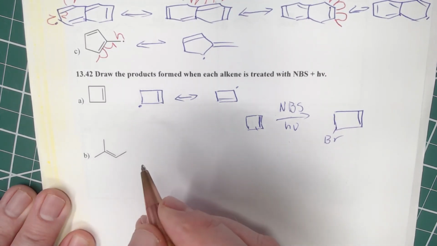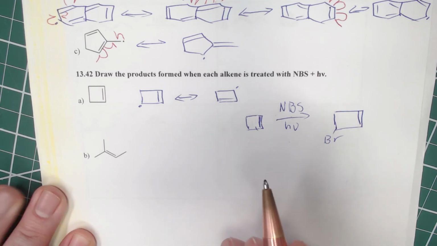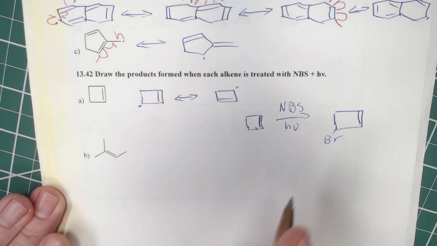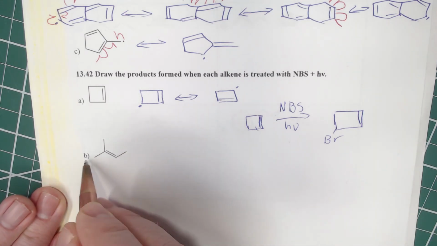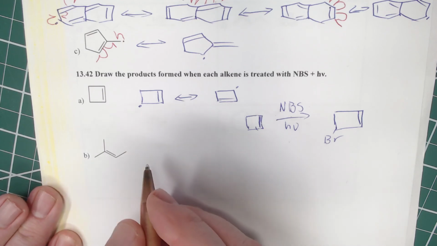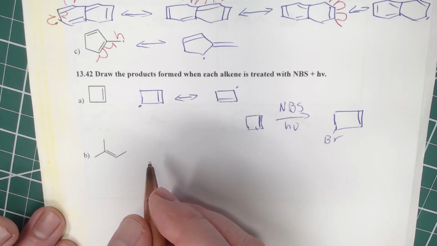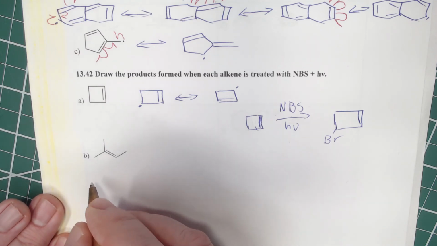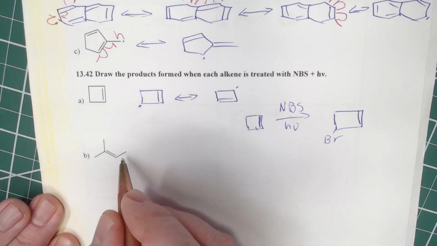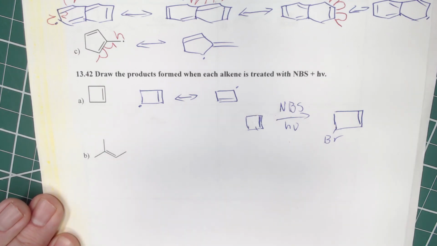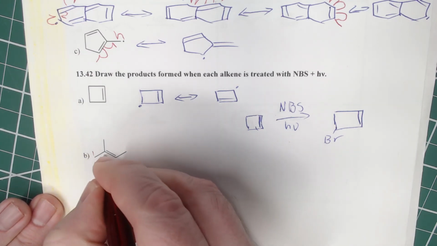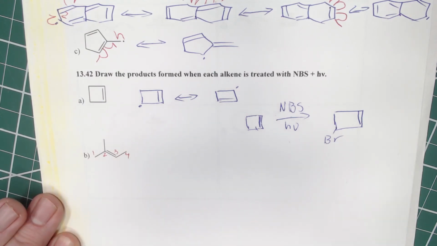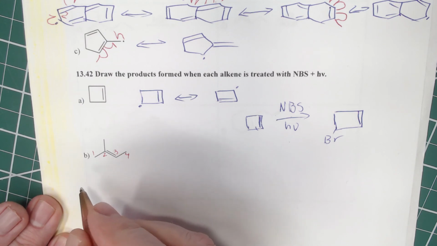So the next one, all right, we've got 3 different places where we can get a radical: here, there, and there. Again, we're going to ignore stereochemistry, and we're just going to look at constitutional isomers. All right. So let's say we abstract, we're going to call this carbon 1. I'm going to go ahead and label this carbon 1, 2, 3, and 4 for identification purposes here.